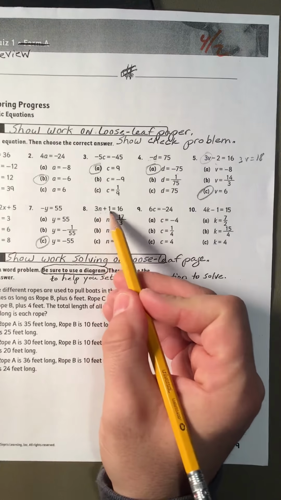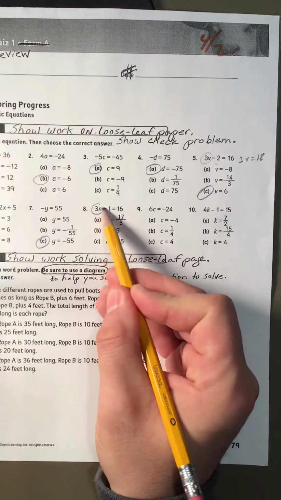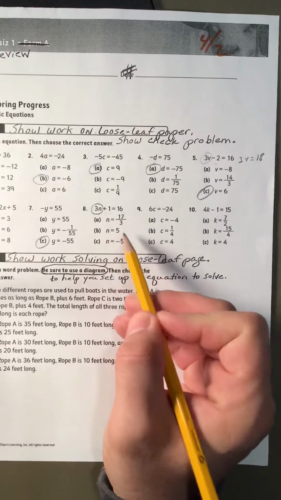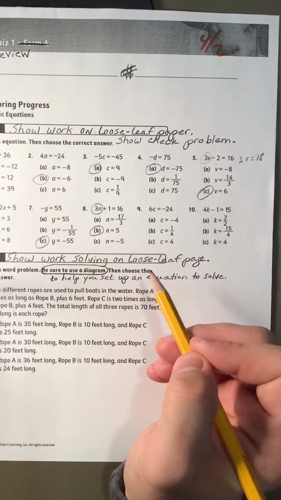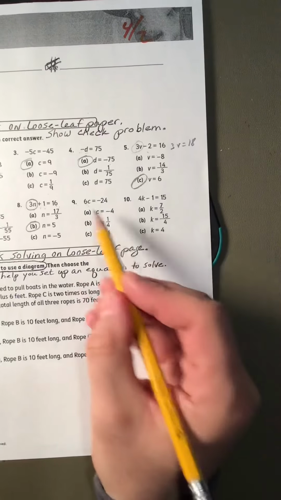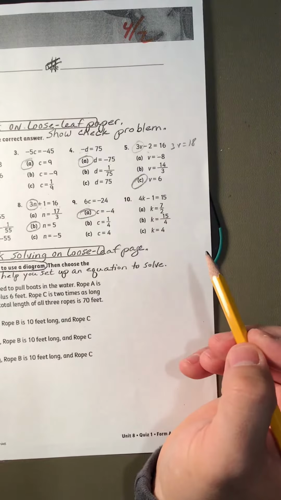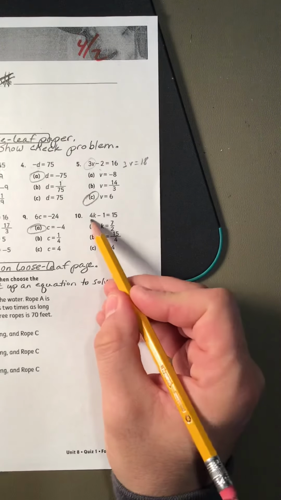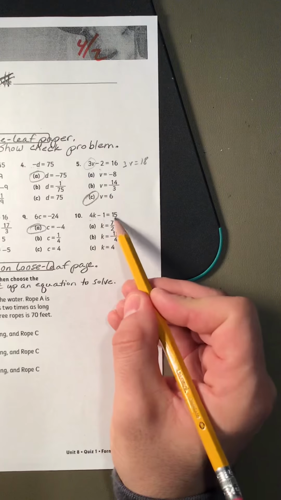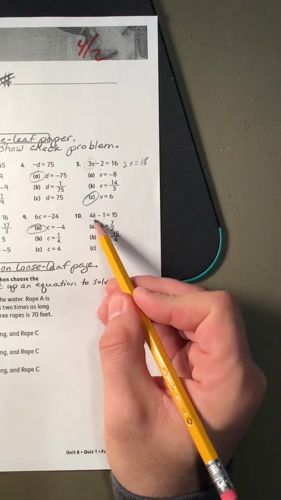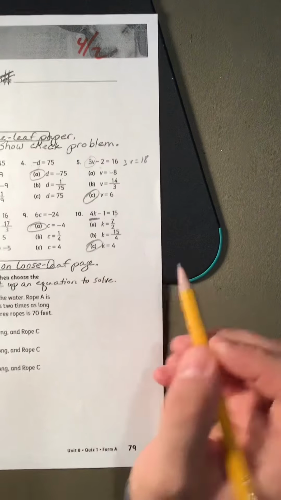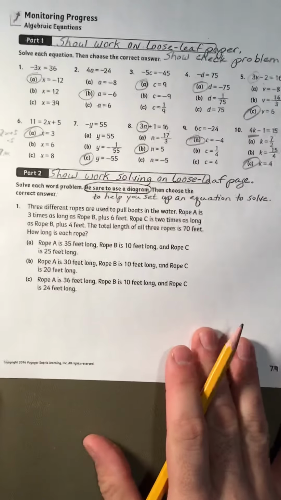3 times what plus 1 is 16. So I know that has to be 15 because 15 plus 1 is 16. So 3 times what is 15? 5. 6 times what is negative 24? That is negative 4. 4x or 4k minus 1 equals 15. So what minus 1 is 15? That would be 16. So how do I get 16 there? 4 times what? And that would be C.